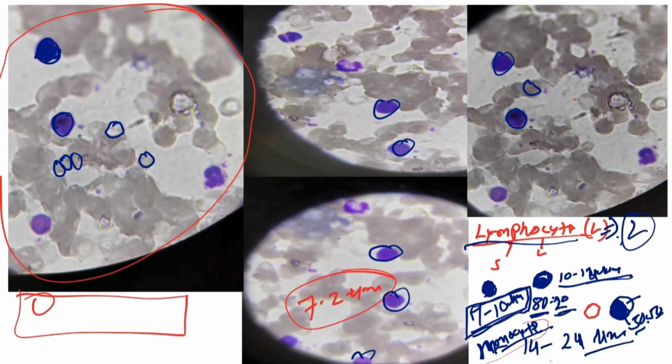Sometimes there will be confusion between the large lymphocyte and the monocyte. Why? Because the large lymphocyte size is 10 to 14 micrometer and the monocyte size is 14 to 24 micrometer, so sometimes confusion will be there. So how will you clear it? Both are similar, agranular cells: lymphocyte is agranular and monocyte is also agranular.